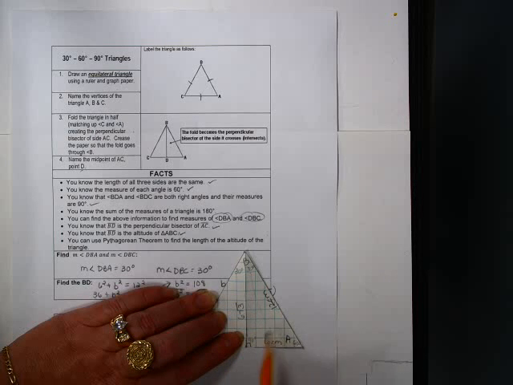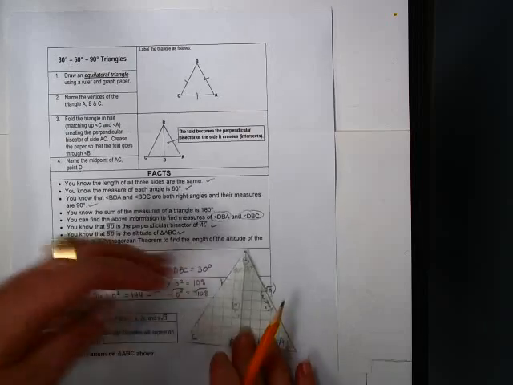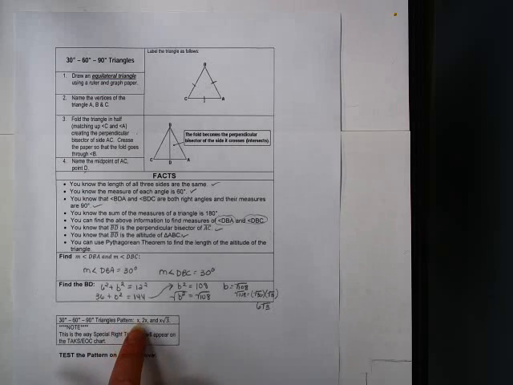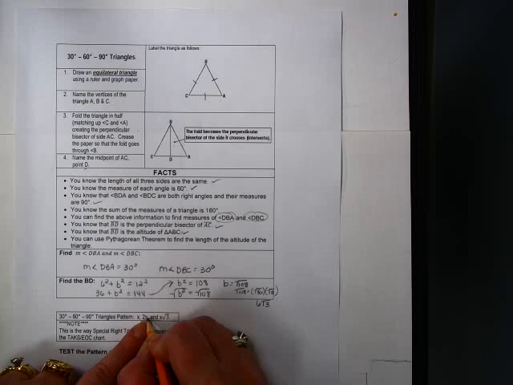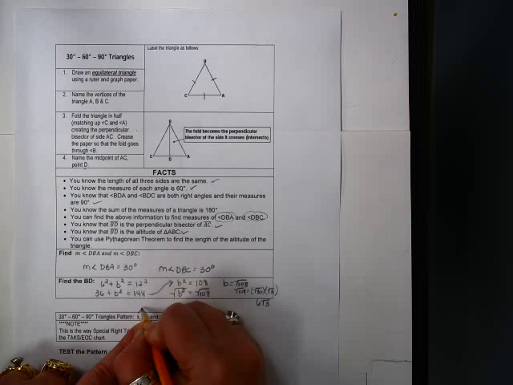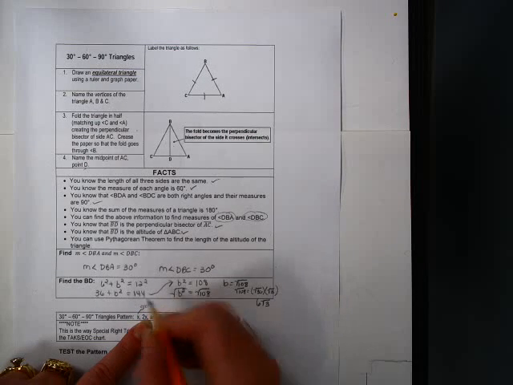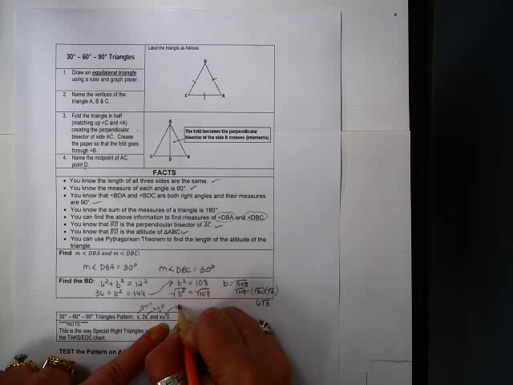The long leg, you take the short side and you multiply it by the square root of 3. So here's what you're going to see on your formula chart, a 30, 60, 90 triangle. The pattern is going to be, this is the short side, x, that's the hypotenuse, and this was the long leg.